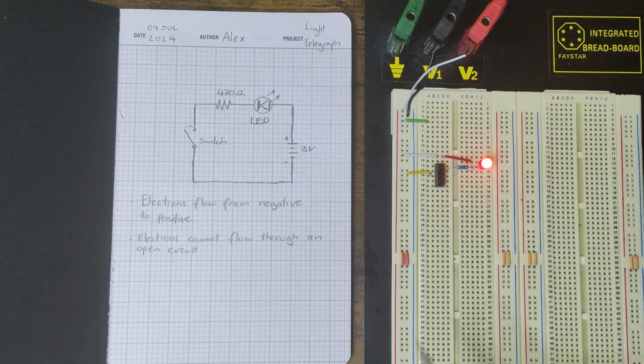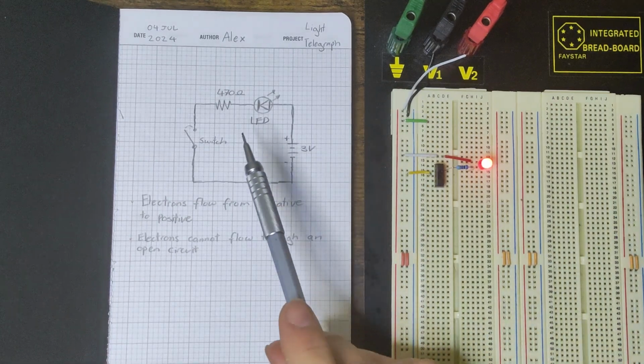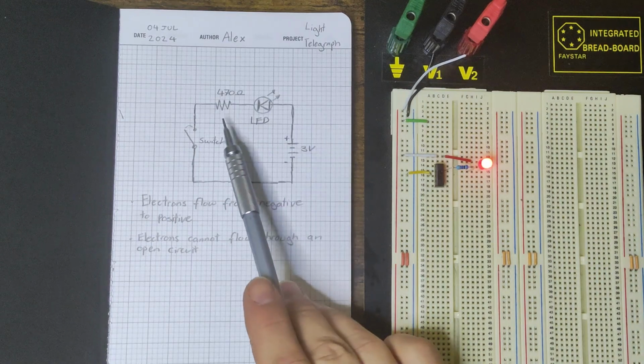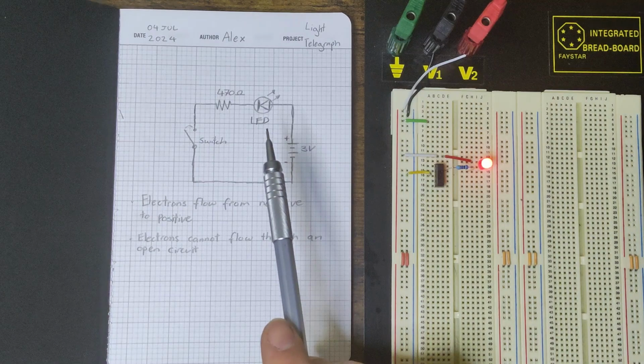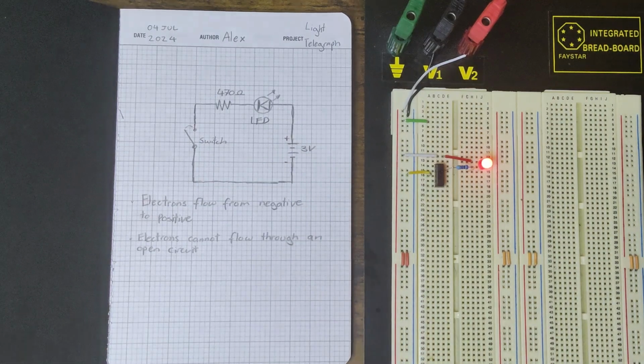There are components in this that will definitely need to be touched on in the future, such as the resistor and the LED. I am looking ahead in the book right now and I can see that they go into a bit more detail with the experiments for determining what they are and how they function. So yes, I will leave it at that.